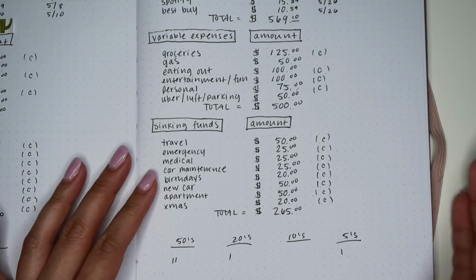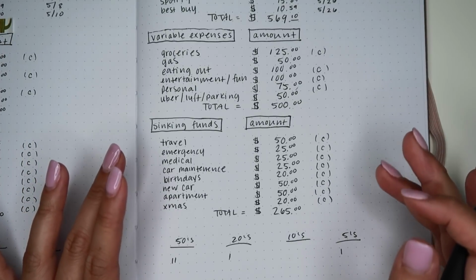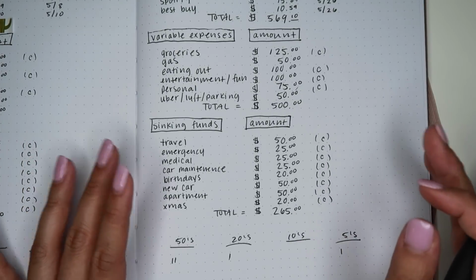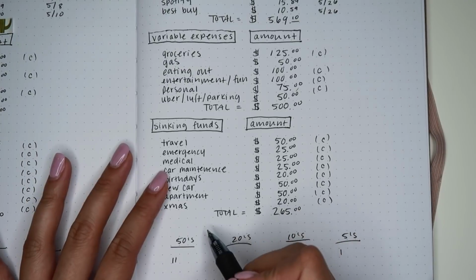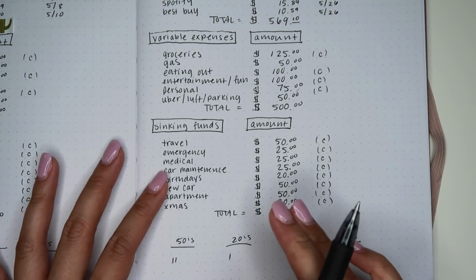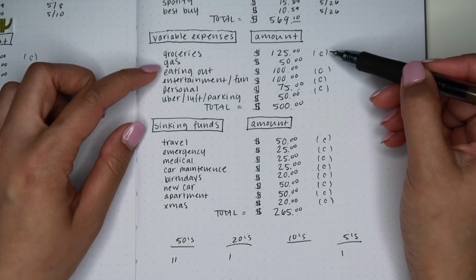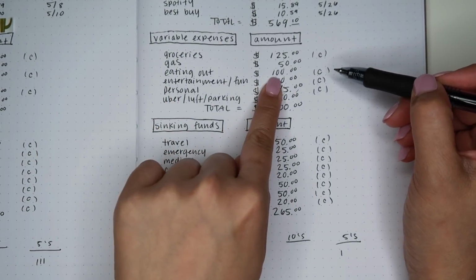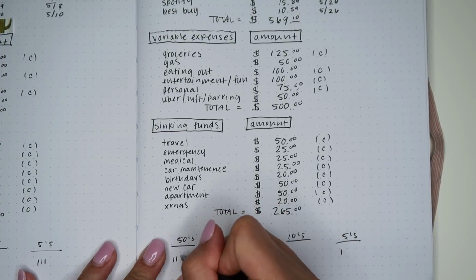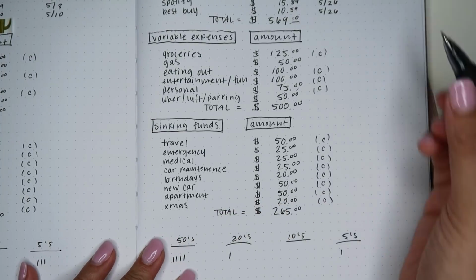Does that make sense? I'm not a fan of carrying hundreds on me because some places in the city don't take hundreds because it's too big of a bill. So I always stick with 50s as my highest dollar amount. Okay, the next one that we have for our cash envelope is eating out, which is 100. Again, I'm just gonna do that in 50s, so that's 2.